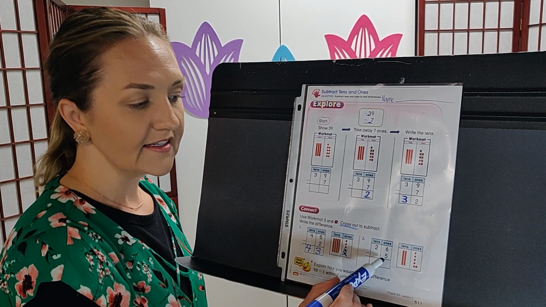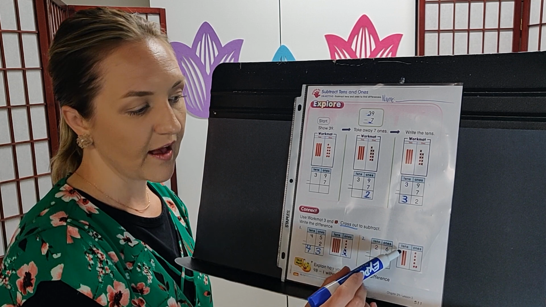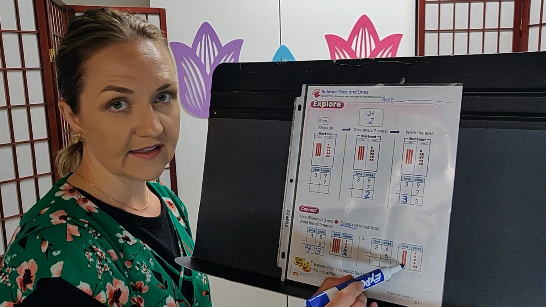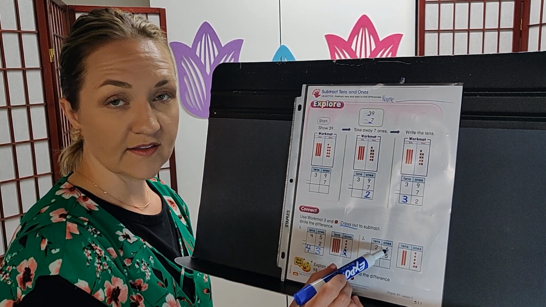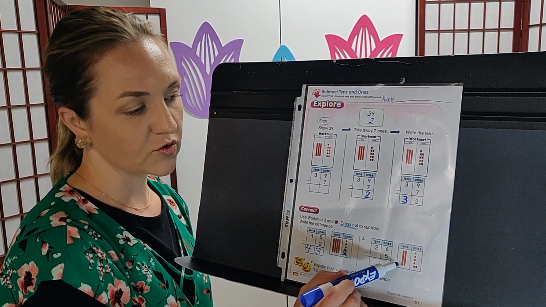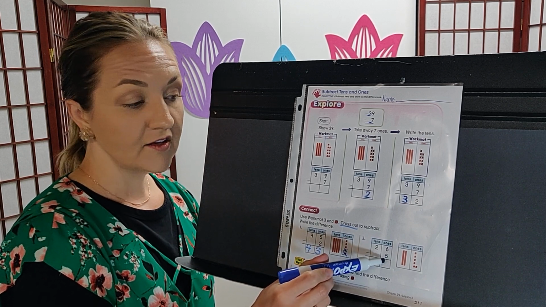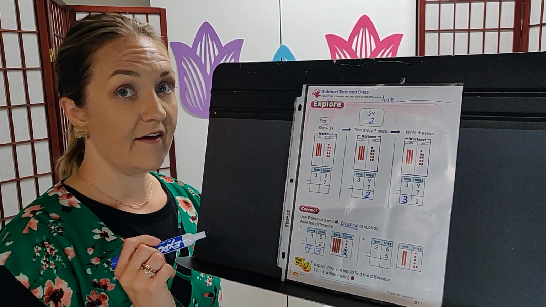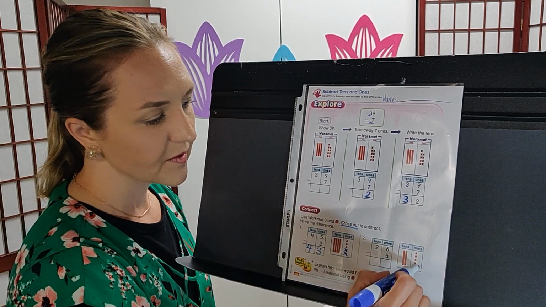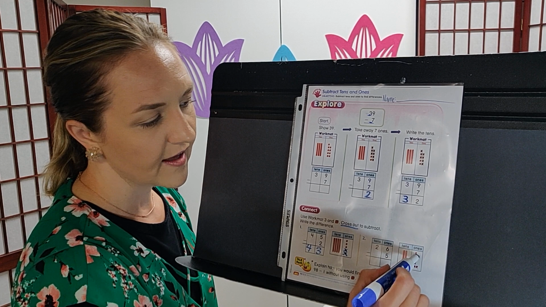26 minus 5. Okay, 26 is 2 groups of 10s, so we have 2 groups of 10s, and 6 ones. 1, 2, 3, 4, 5, 6. So we have 26. Now we need to subtract 5. So we're going to cross out 5 ones. Go ahead and do that. 1, 2, 3, 4, 5.